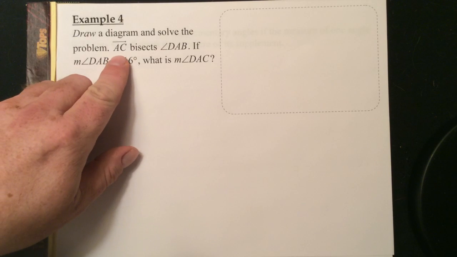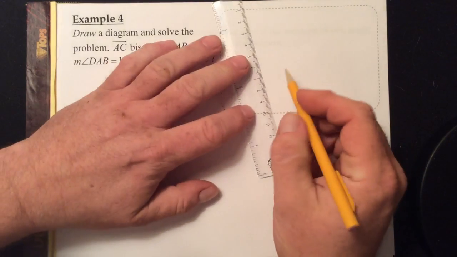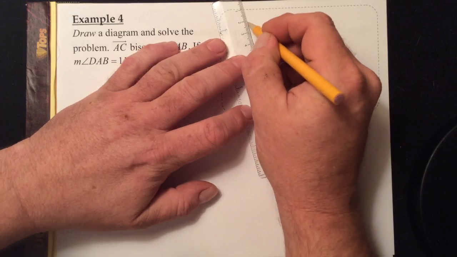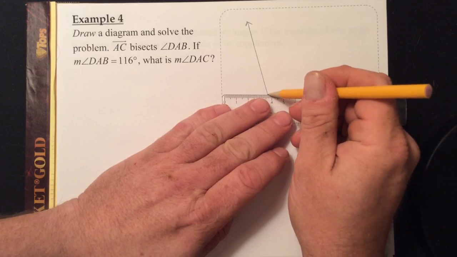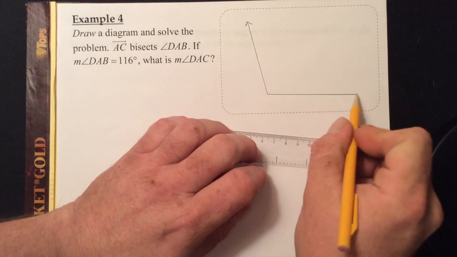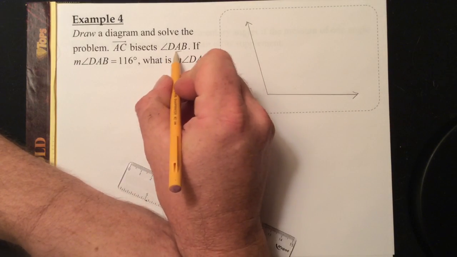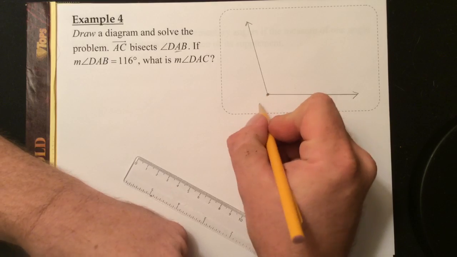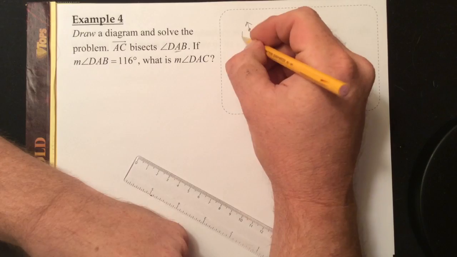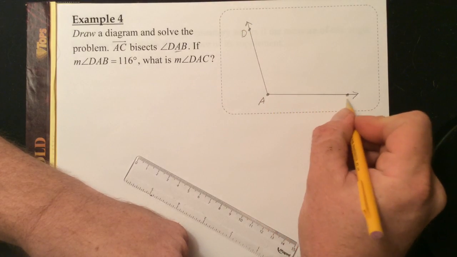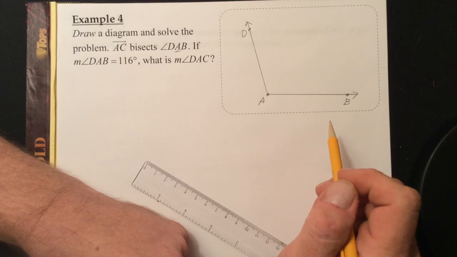It says ray AC bisects angle DAB. It doesn't really matter how big or small your angle is. For purposes of an illustration, it doesn't really matter. I'm going to make mine slightly obtuse, just out of convenience. This is angle DAB. A has to be the vertex because it's in the middle, in between the D and B. Then we have ray AD and ray AB. Now I could have switched these. I could have put B here and D here. It doesn't really matter in this one.